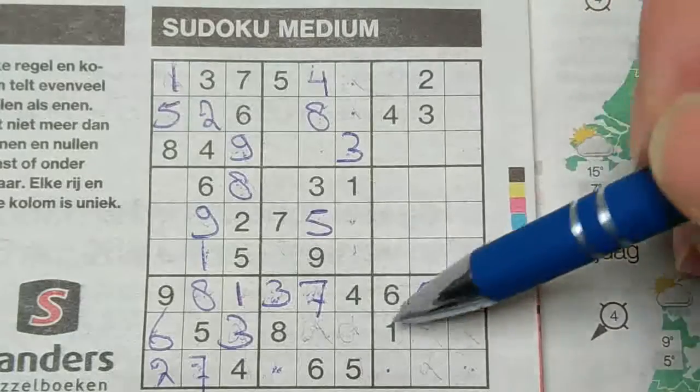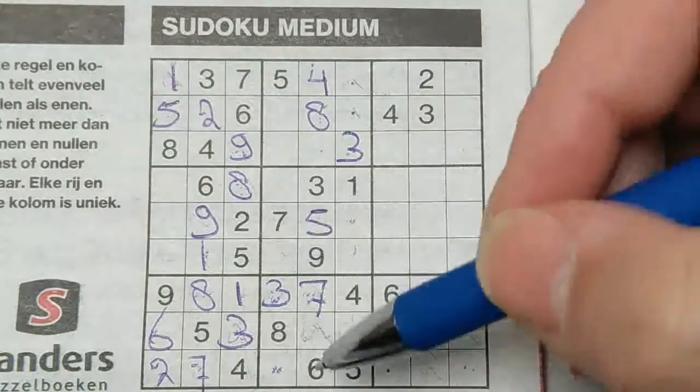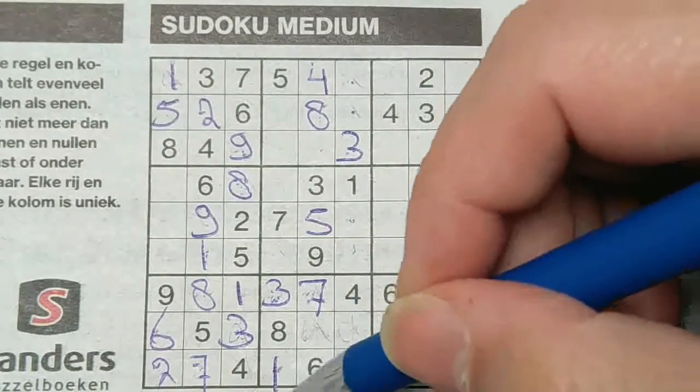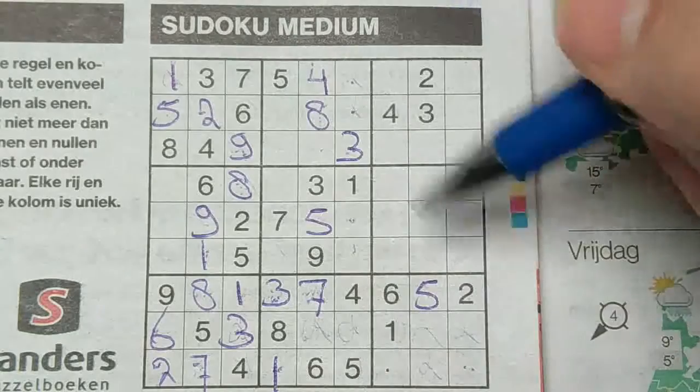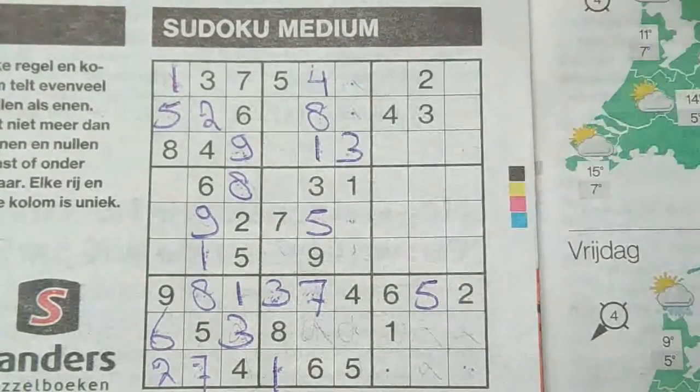Then 1 in this row, 1 in the row below. So in the last row, the only place for the 1 should be here. 1 in this column, 1 in that column. So in the middle column, the only place for the 1 should be here.